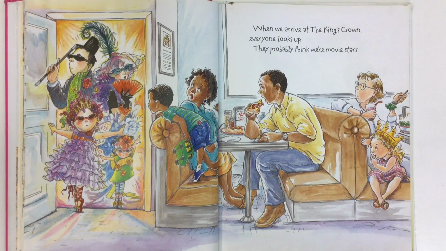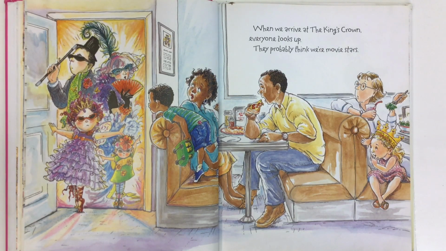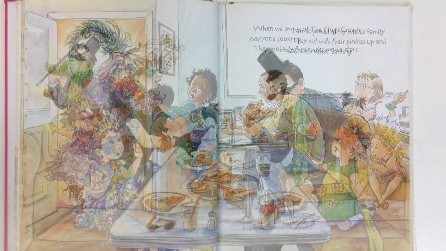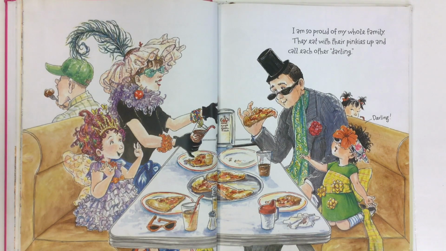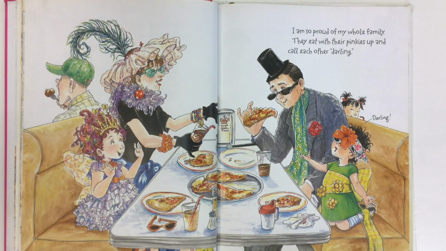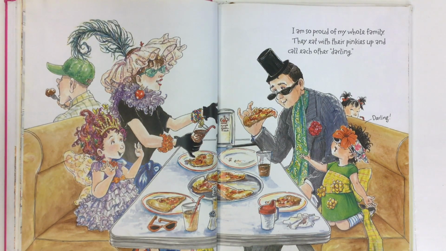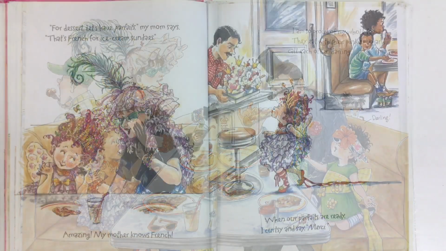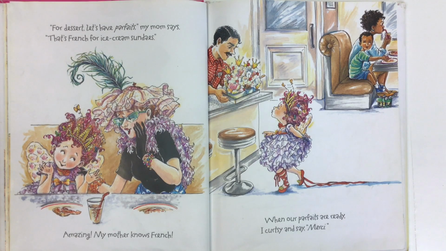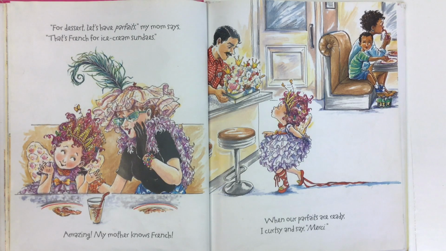They probably think we're movie stars. I am so proud of my whole family. They eat with their pinkies up and call each other darling. For dessert, let's have parfaits, my mom says. That's French for ice cream sundaes. Amazing, my mother knows French. When our parfaits are ready, I curtsy and say, merci.